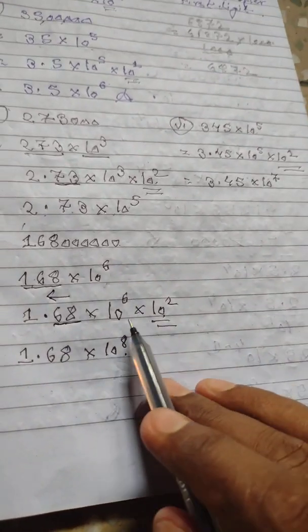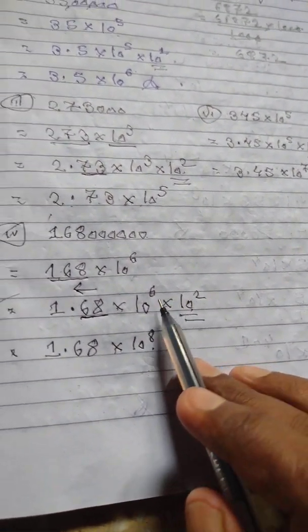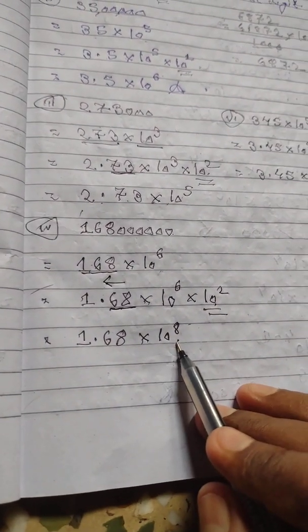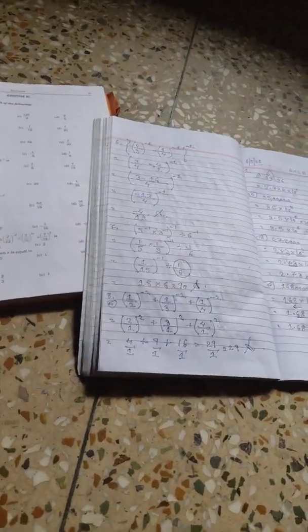Now see here, the base is the same, the multiplication sign is there, so powers will be added. So it becomes 10 to the power 8. So in this way you have to solve the sum. Always try to put the decimal after the first number, or shift the decimal to the left side. Both are the same thing.